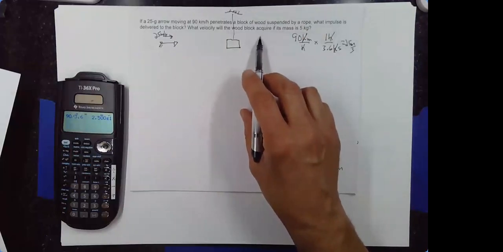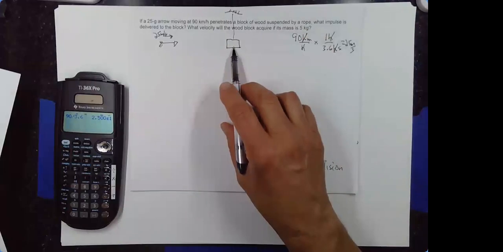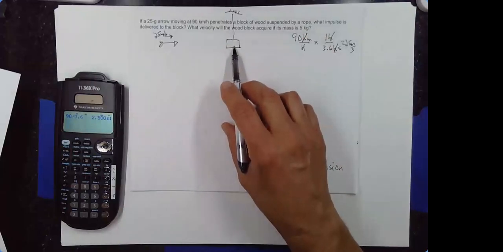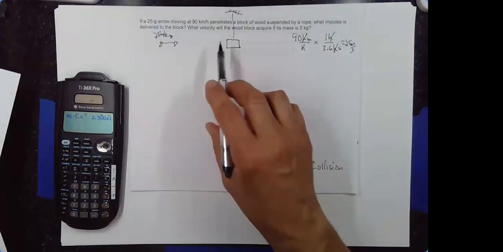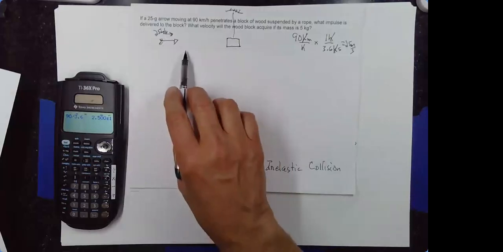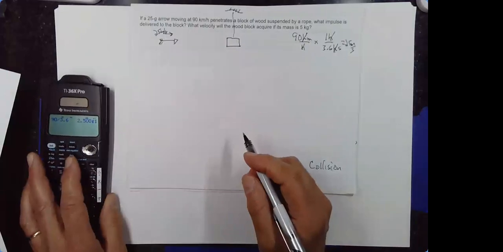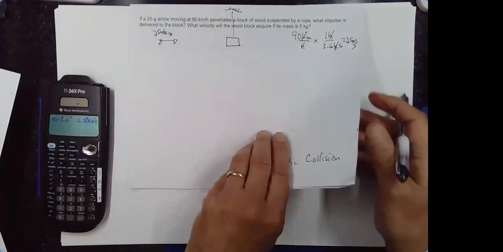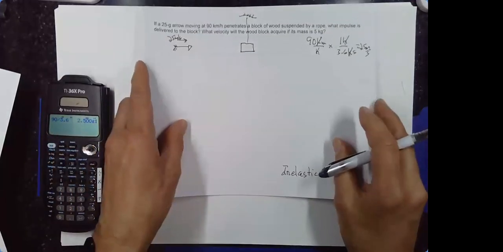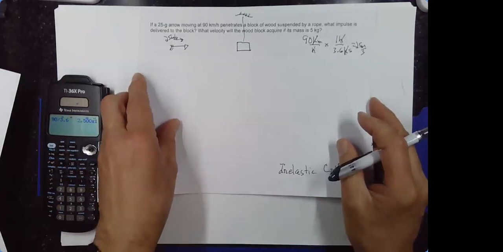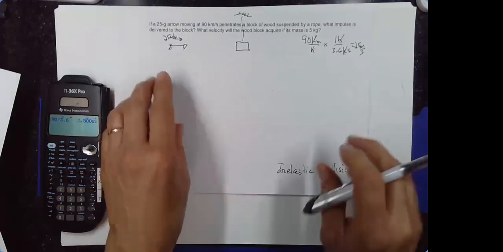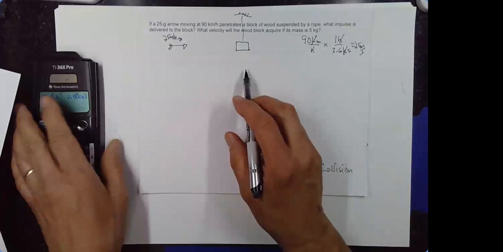You can work backwards and figure out the speed of this block-bullet combination, then use that to figure out the speed of the incoming bullet. In this case, we've got an arrow, but it's a way of determining muzzle velocity anyway. There's probably some better way of doing so, but that's one way that would work at least.